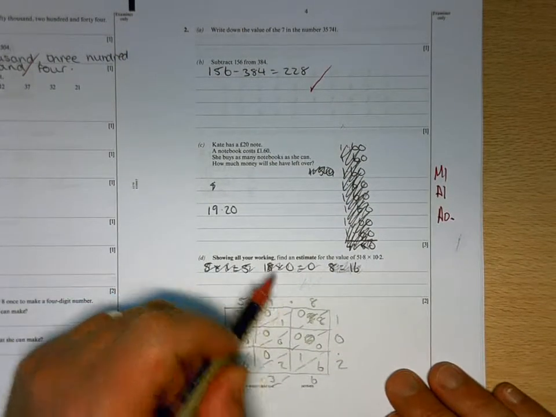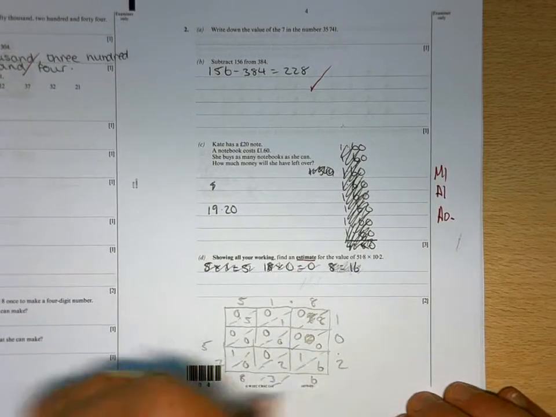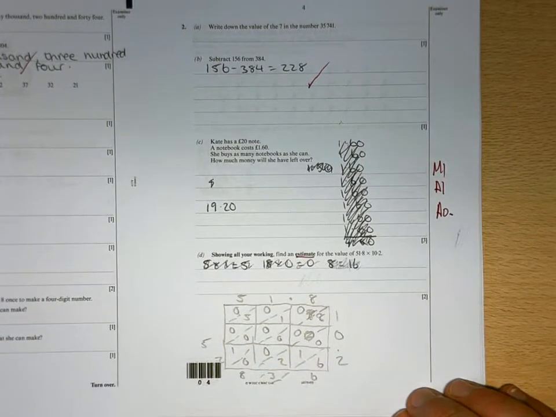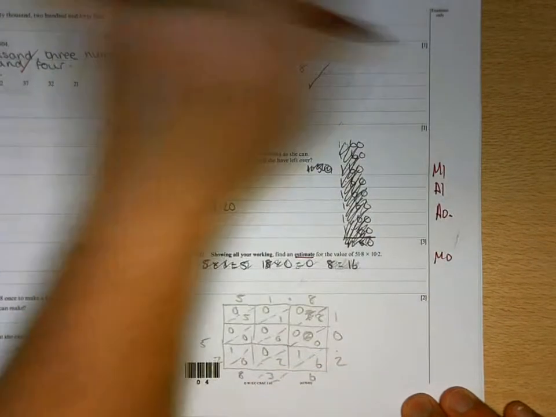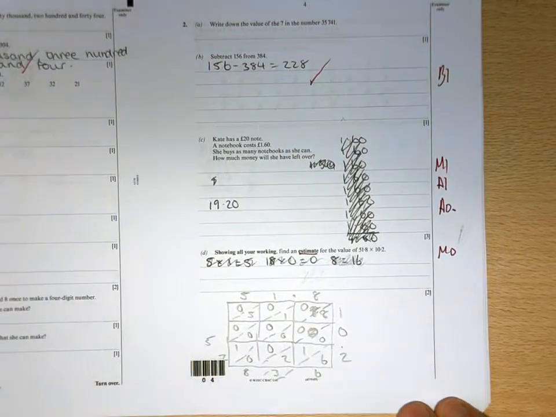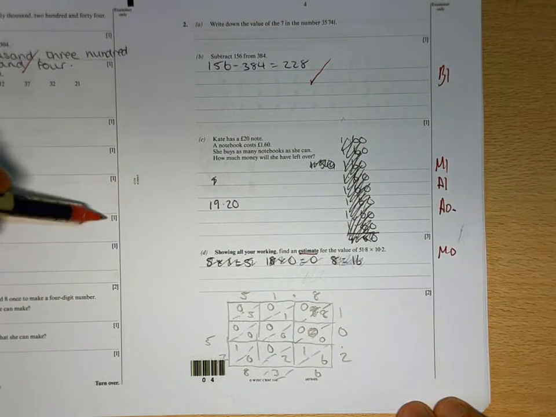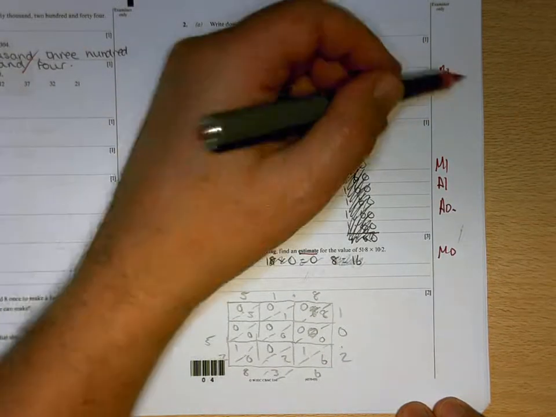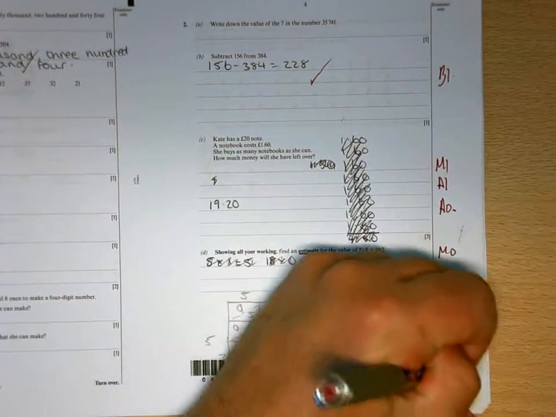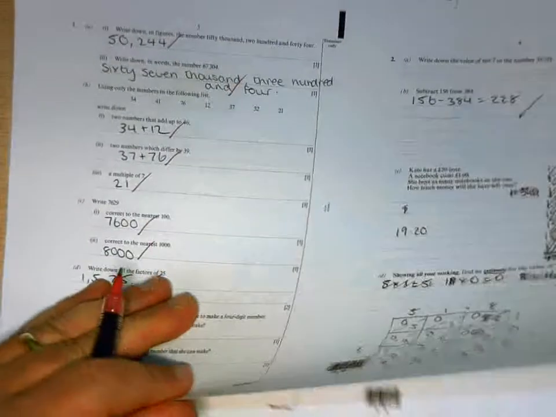Now for this one, it's just asking you to find an estimate. So what you've done there is far too complicated. You just need to round that to 50 times 10. Total for the page, 1, 2, 3, 4, 5, 6, 7, 8, 9, 10, 11, 12, 13, 14. It's not bad.